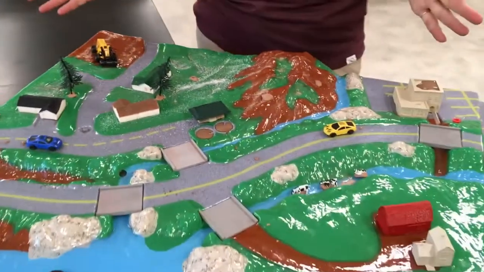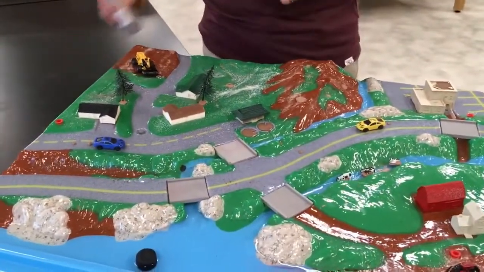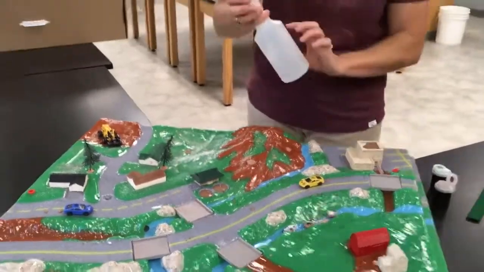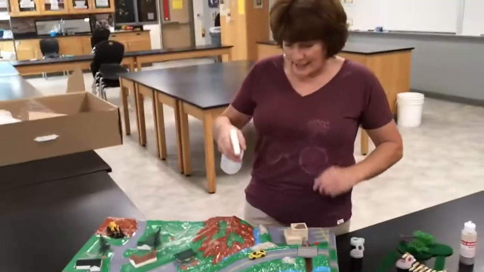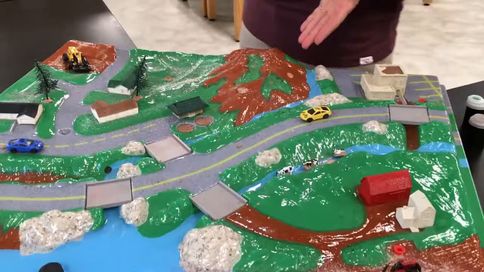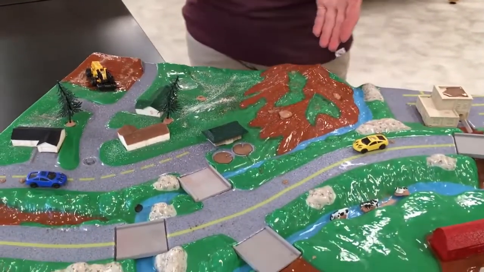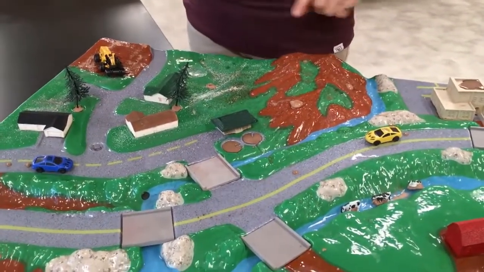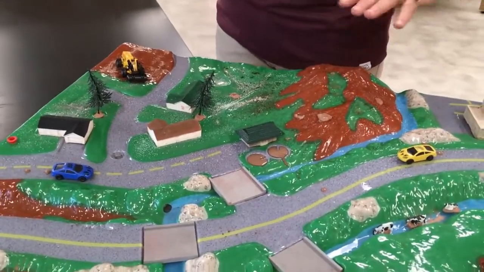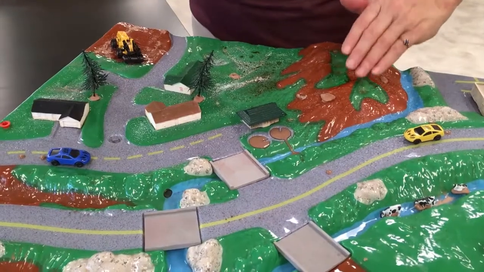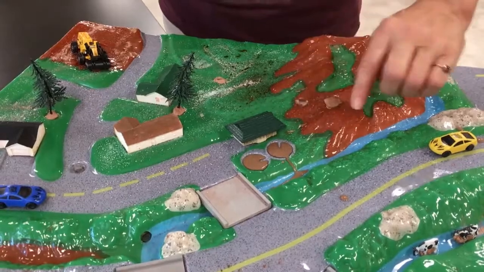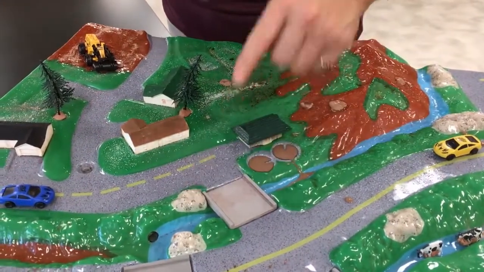So if all of these little things are taking place, and then we get a big flood come into the area, we're going to let this water bottle represent the rain. And so as it rains in this area where all of the trees have been removed, we start to see erosion taking place. The soil is going to start moving from high up in the watershed to a lower area.